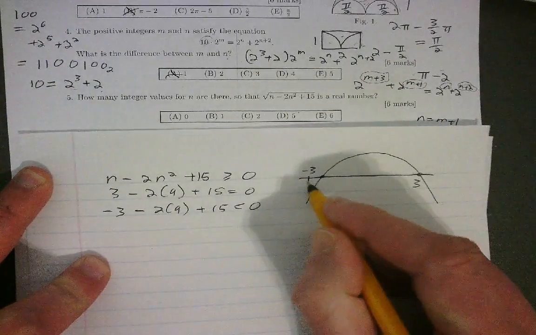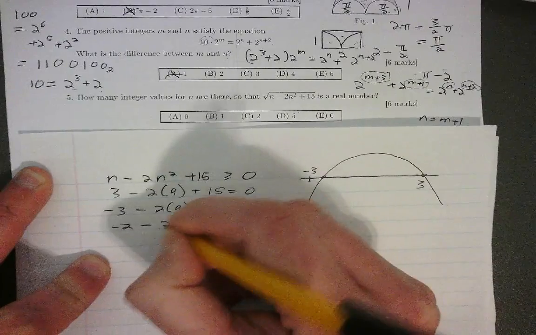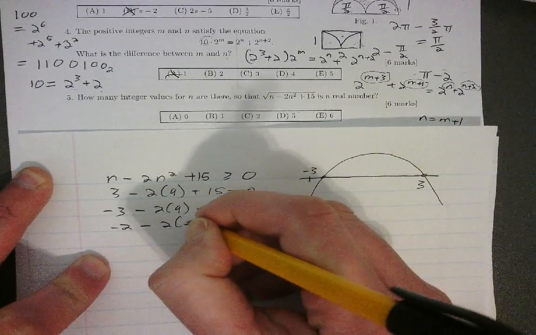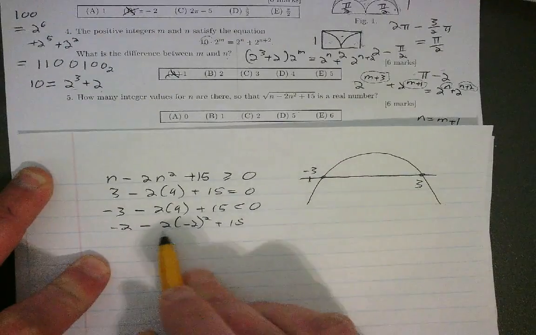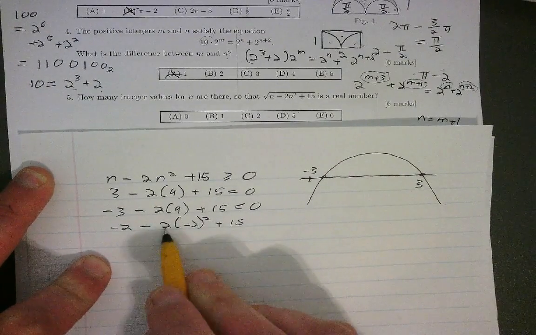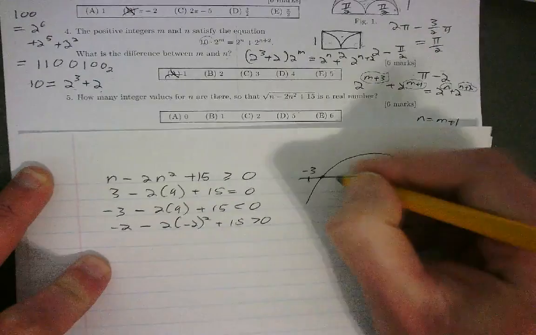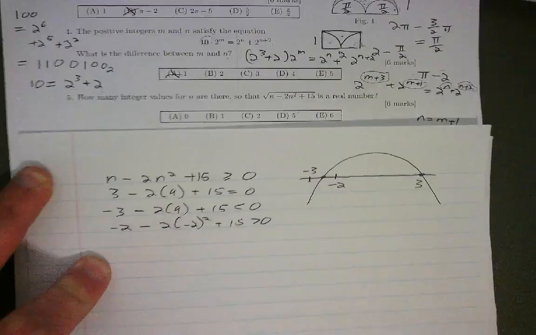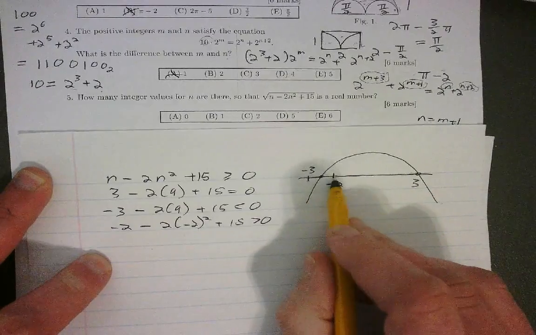For the input of minus 2, we get minus 2 squared plus 15. This over here is going to be minus 10, which is greater than 0. And so it crosses 0 somewhere over here on the negative side, and crosses 0 here.